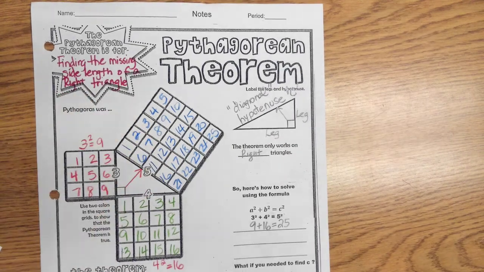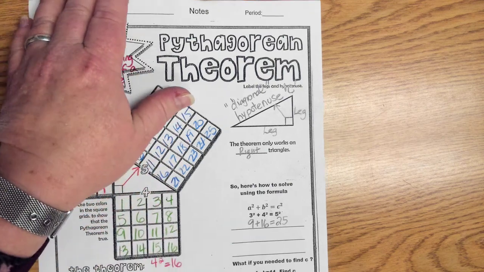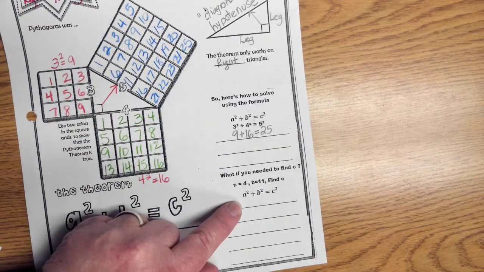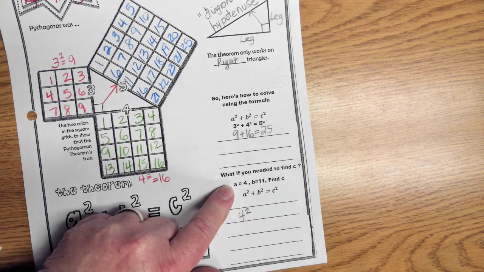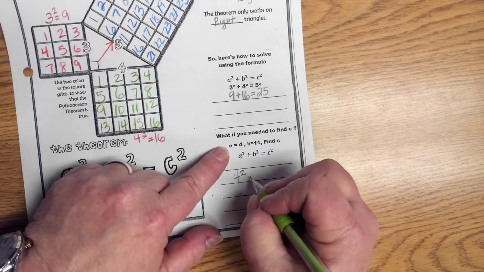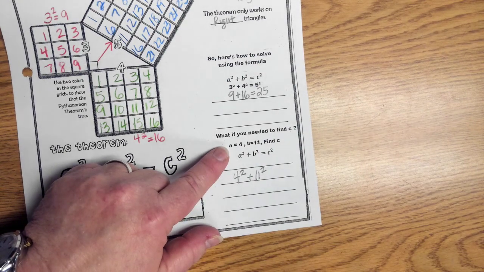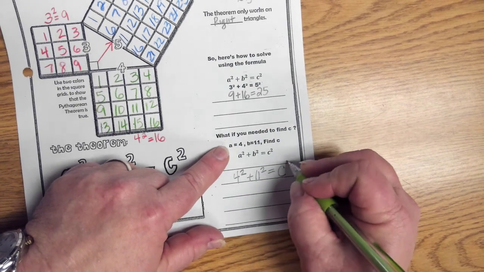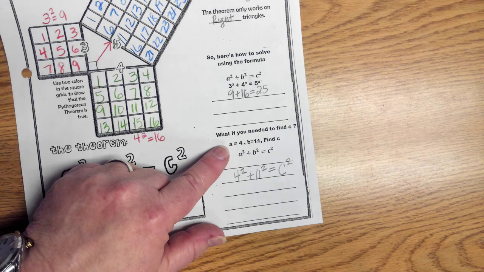The legs are A and B, and the hypotenuse is C. So if, for instance, I have A squared plus B squared equals C squared, and if I put in 4 for A and do 4 squared, okay, plus 11 squared, for B, I put in 11, I should find what C squared is, not the side length at this point, what C squared is.